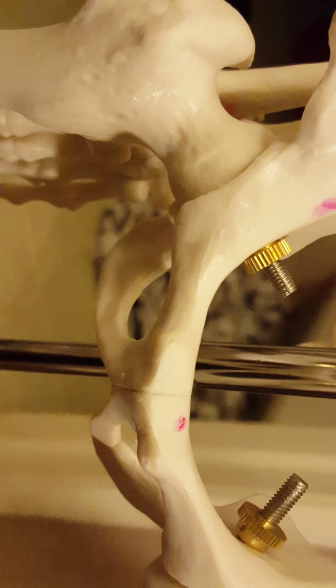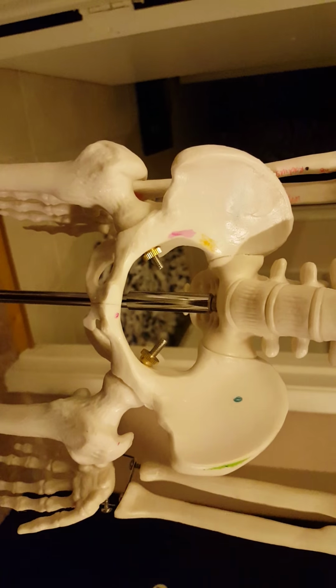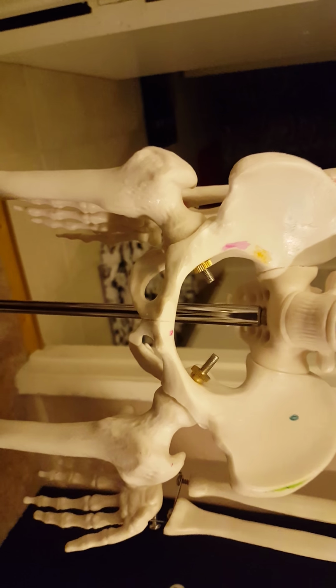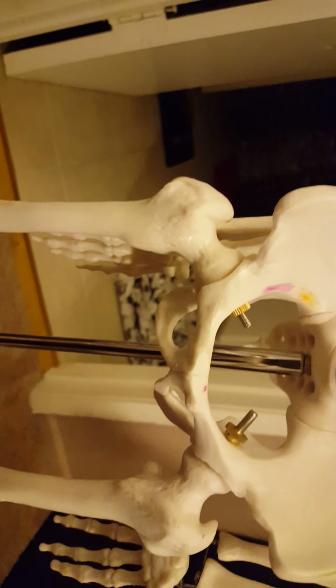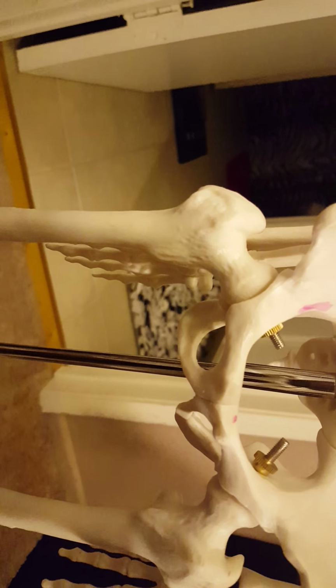After the pubic symphysis, we have the obturator foramen, and that's located right here. Followed by that, we have the iliac crest, which is located right here. After the iliac crest, we ask for the anterior superior iliac spine. That would be located right here. After that, we have the iliac fossa, which would be this area right here.